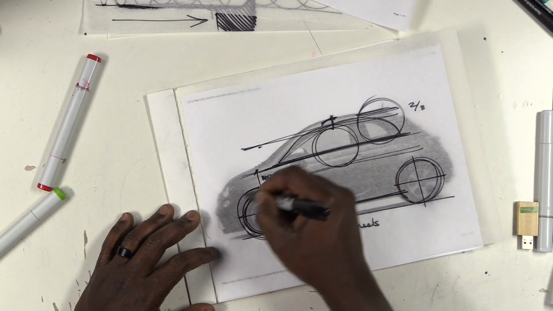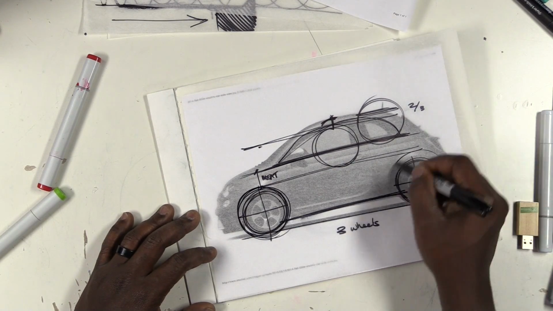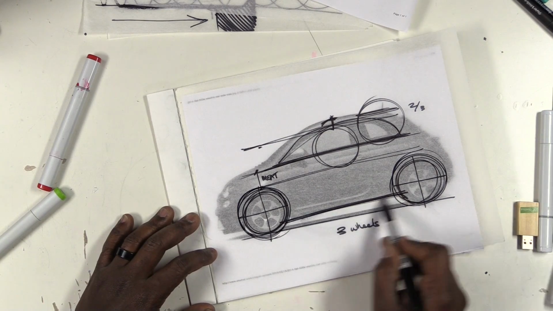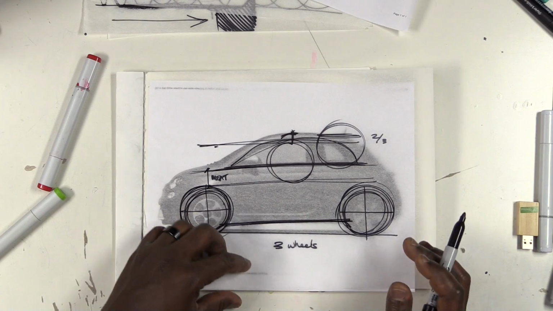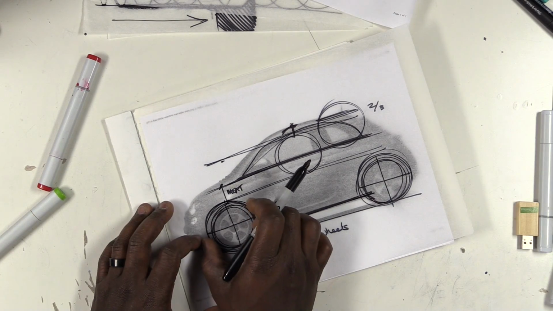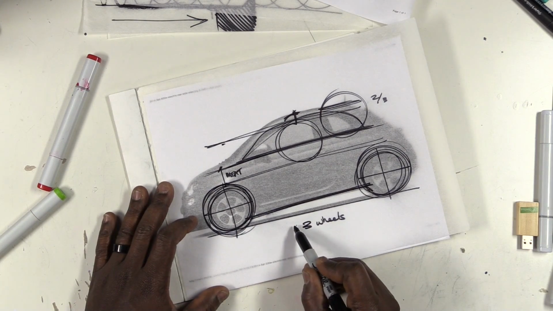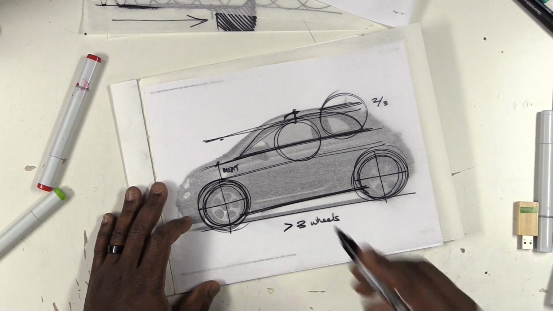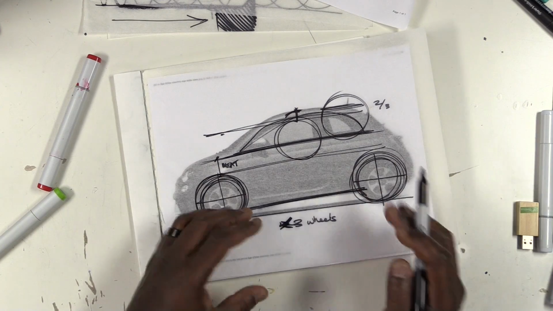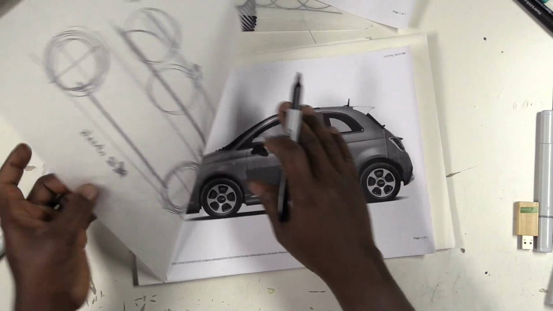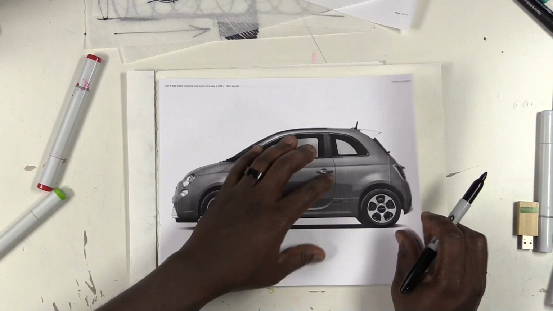If I make the wheels bigger, it also helps with the drama or the emotional impact of the vehicle sketch. So if I were to increase these wheel sizes, for example, I may have less than 3 wheels between those axles. So there's the example of a Fiat.